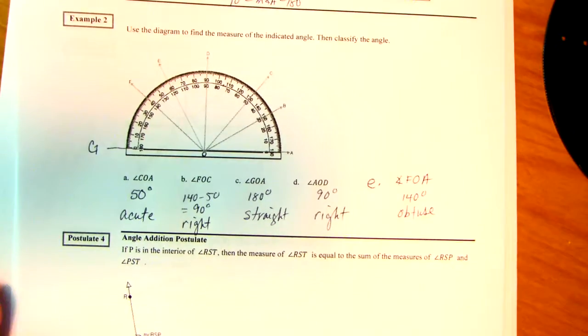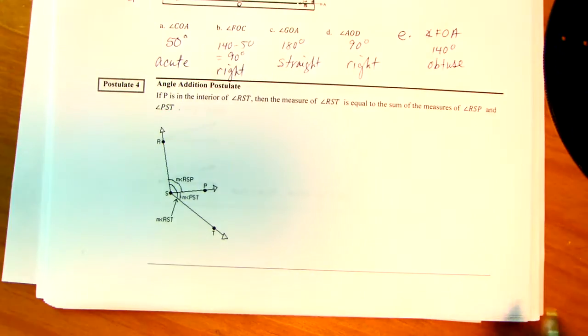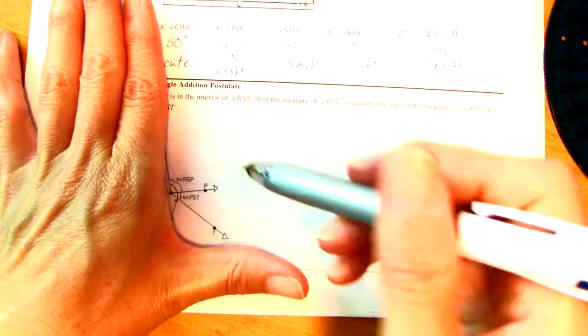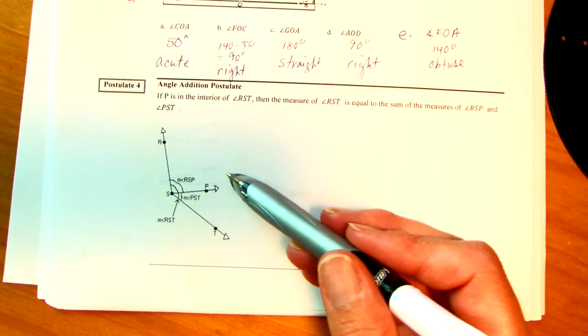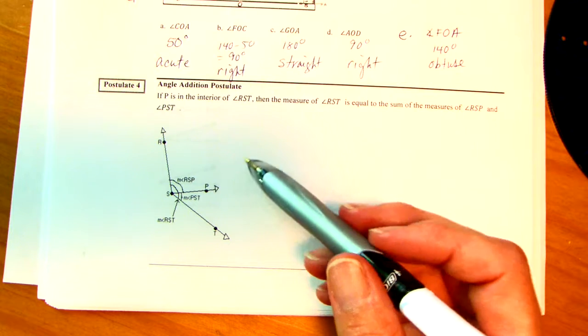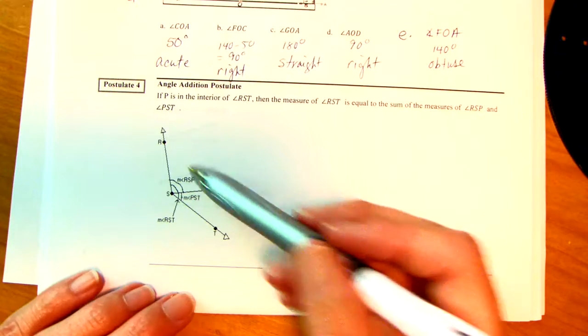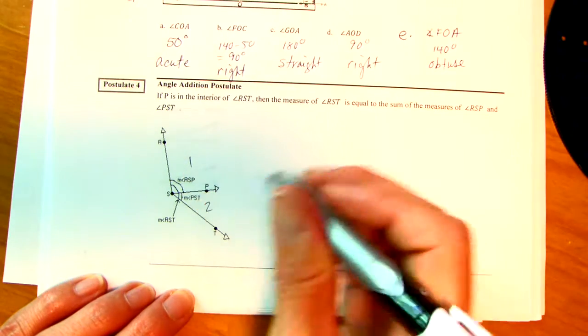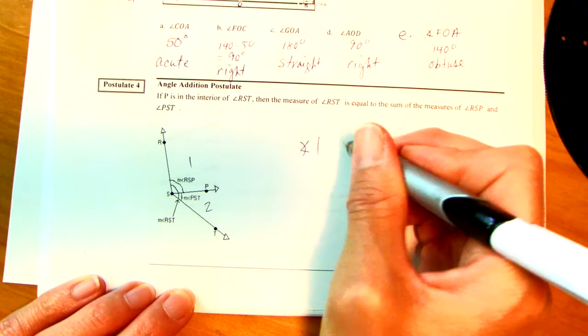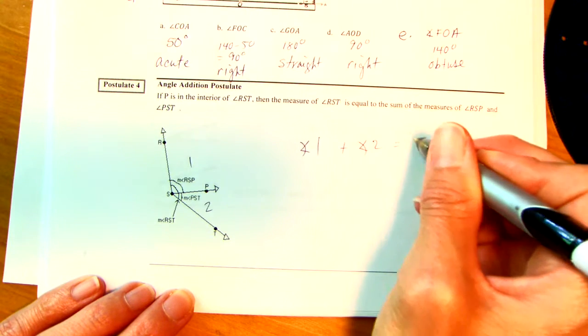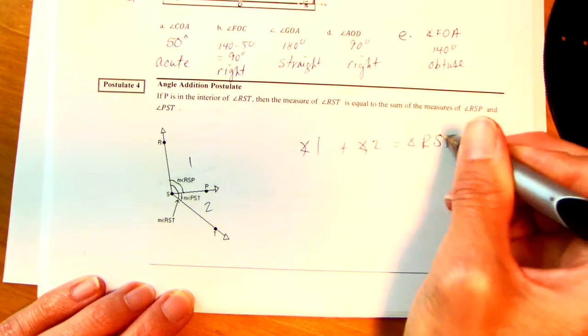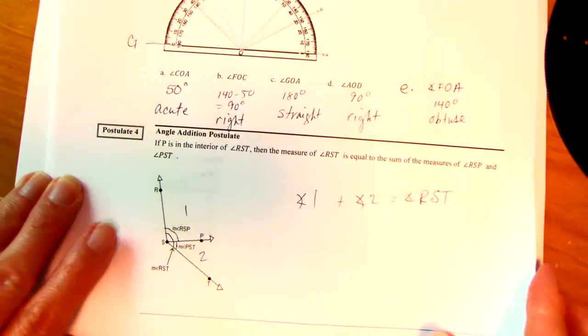So practice measuring angles. How about this one? Angle addition postulate. Just like the segment addition postulate, we have an angle. If P is in the interior of angle RST, then the measure of RST is equal to the sum of these two angles. If we call this angle 1 and this angle 2, angle 1 plus angle 2 is equal to angle RST.